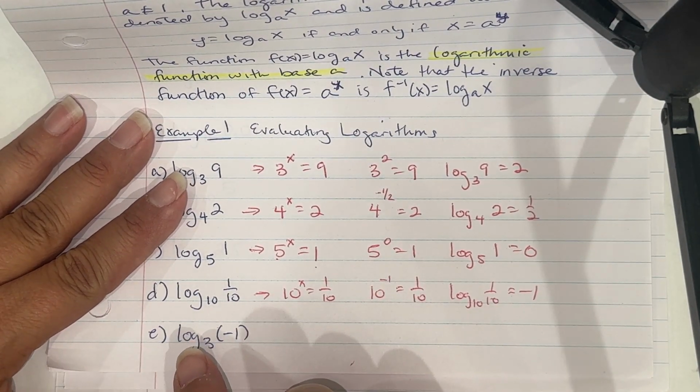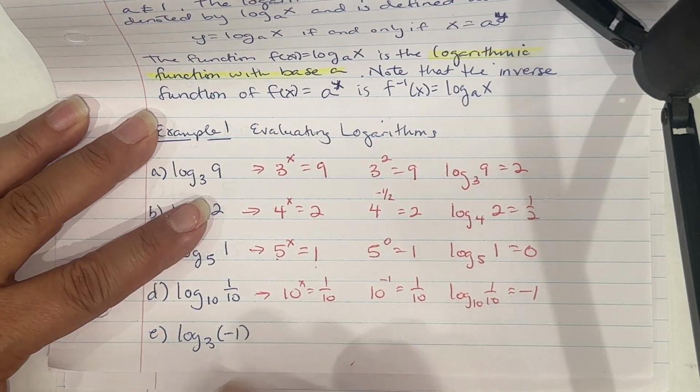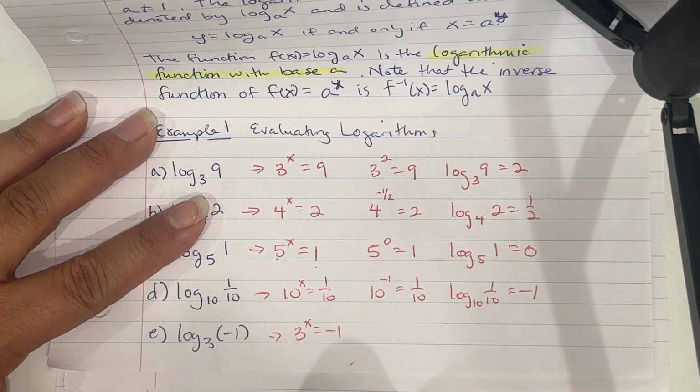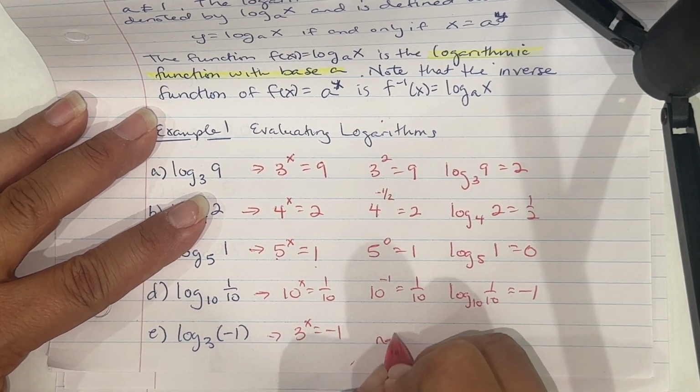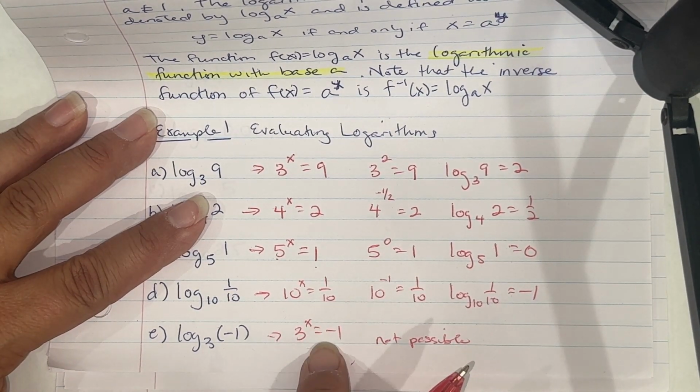Then we have log base 3 of -1. Okay, it's saying 3 to what power is going to give us -1? This is not possible. 3 raised to any power is not going to give us -1.